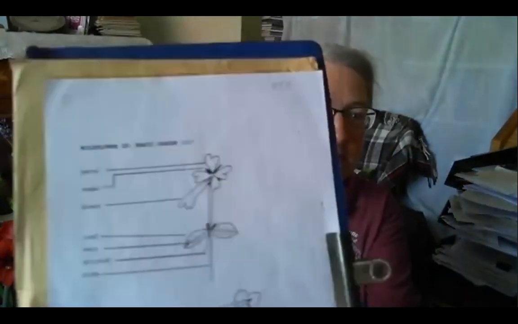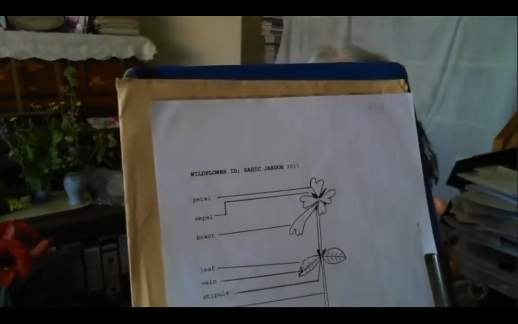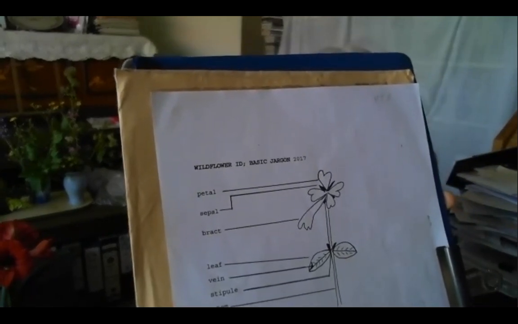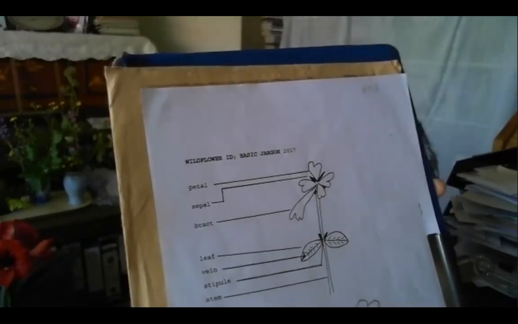We're going to have to use a basic number of jargon terms. I try and keep this to a minimum, but the first sheet is this one. And if you can't see the sheet, then you can probably see it there. It has some basic ones. So you've got a petal in a flower, and I think you know what petals are. They're usually brightly coloured. They're there to attract pollinators.